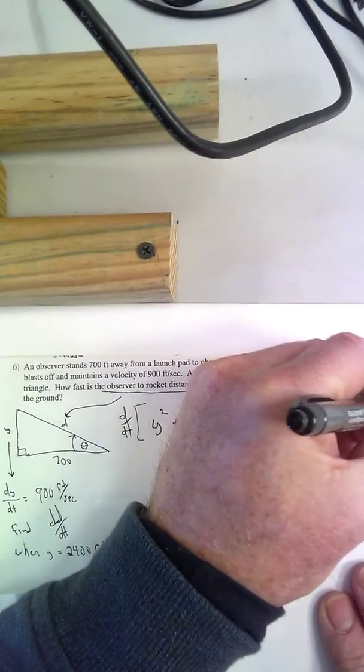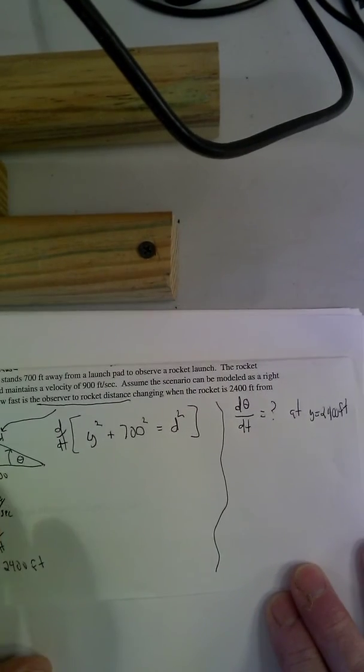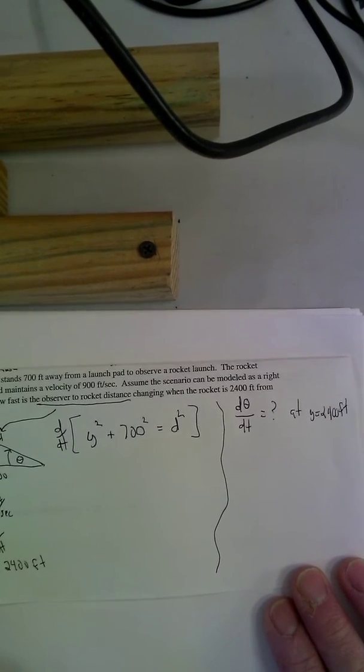Okay, so over here, let's see, theta, you know dy/dt, and you want to figure out theta, and you don't want to introduce any other variables if you don't have to. So this is the opposite, and that's the adjacent. Wow, look at tangent.